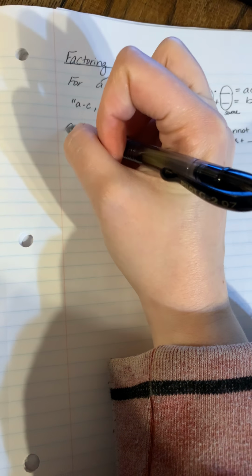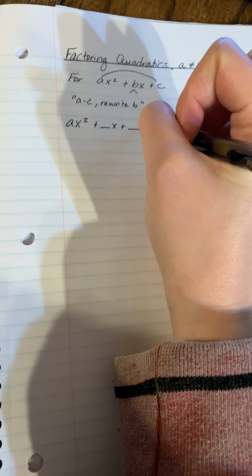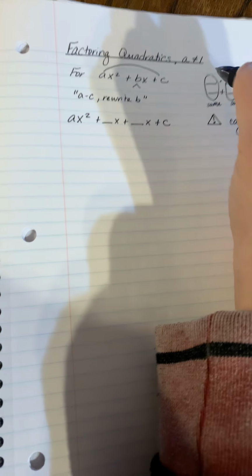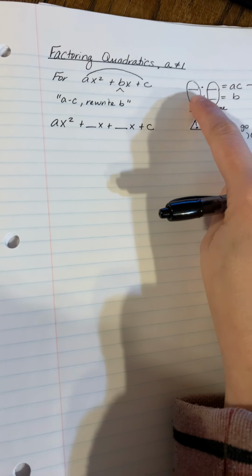So what we're going to do is rewrite this as ax squared plus blank x plus blank x plus c, where the blanks are these two blanks right here. Either one, because they're the same.